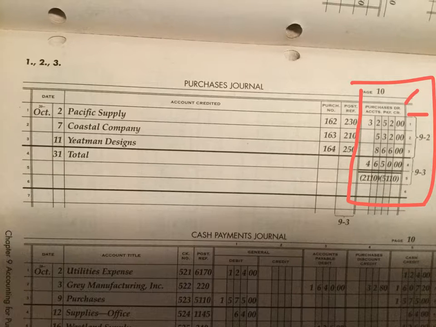So we're going to go accounts payable subsidiary ledger, and we record Pacific Supply $3,252, and then we go Coastal Company $532, and these of course are credit amounts because this is accounts payable credit.